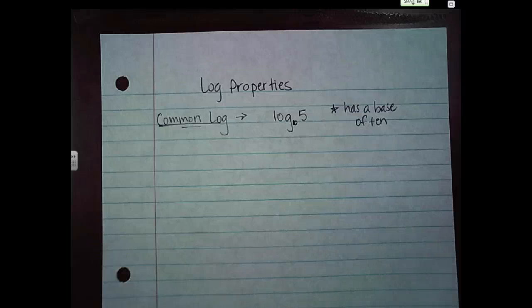Now then we'll move on to properties of logs. And the first, we're going to talk about, I think, 3 properties. The first one is the product property.